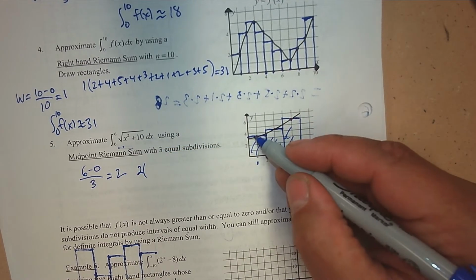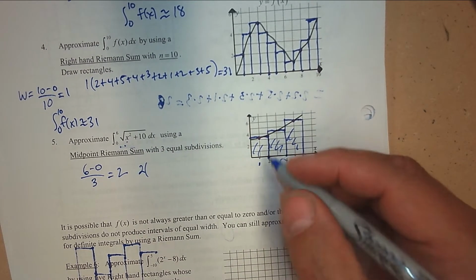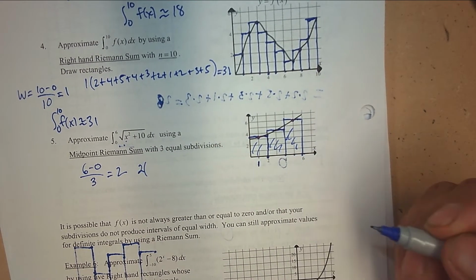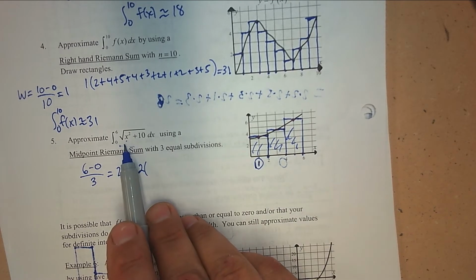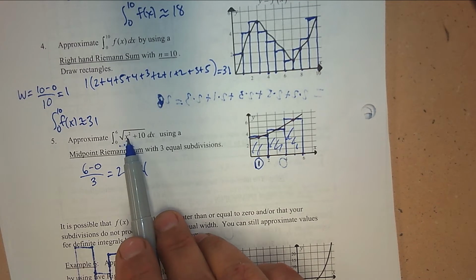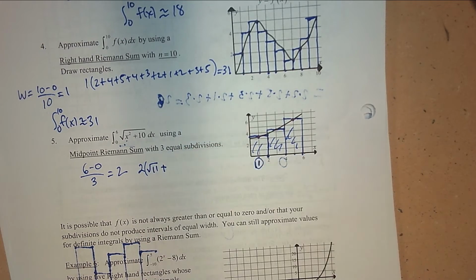I don't want you to approximate that height. Instead, we have an equation to plug in. So what x value will I plug in? The first x value I'm going to plug in is 1. So I'm going 1 squared plus 10. That's 1 plus 10, which is root 11, my first height.